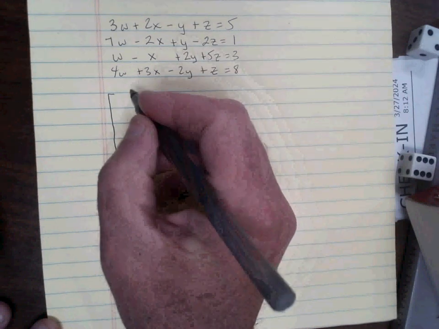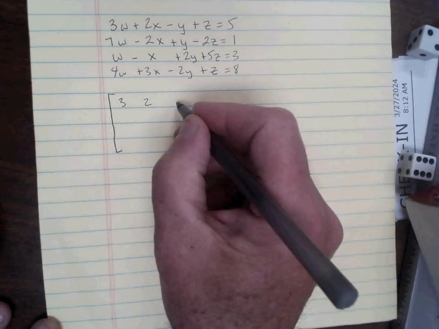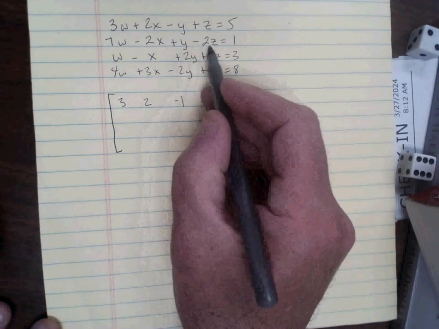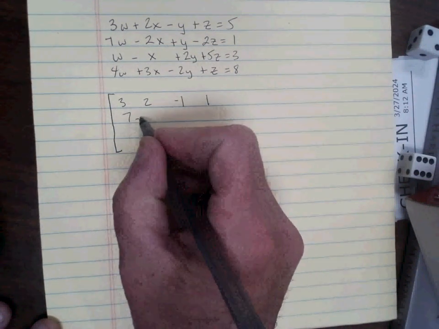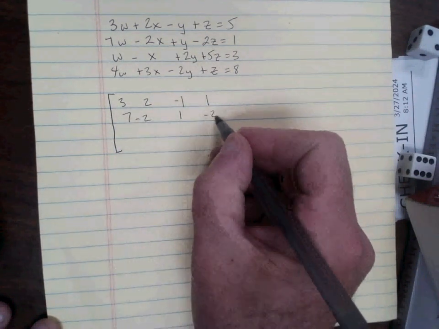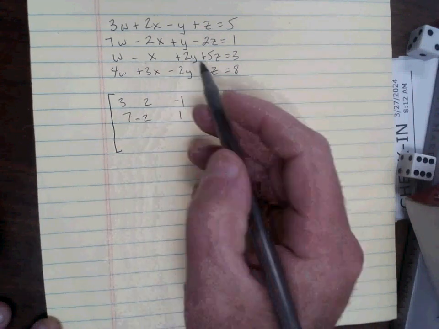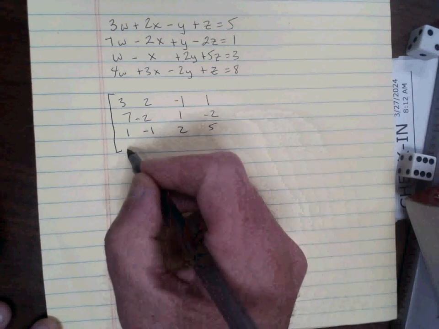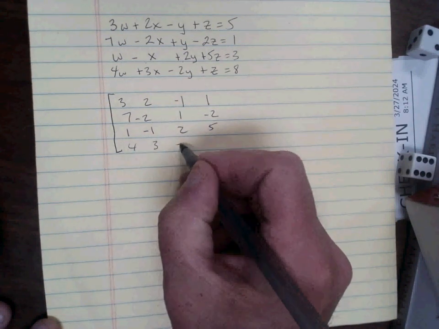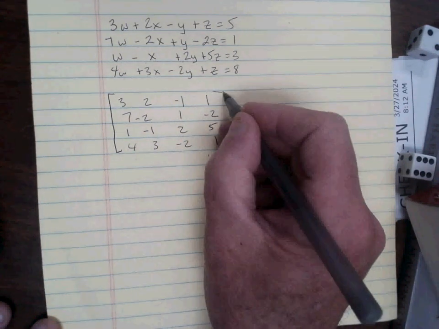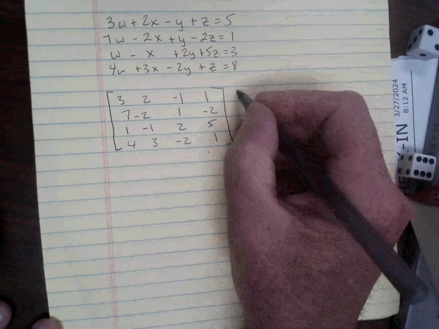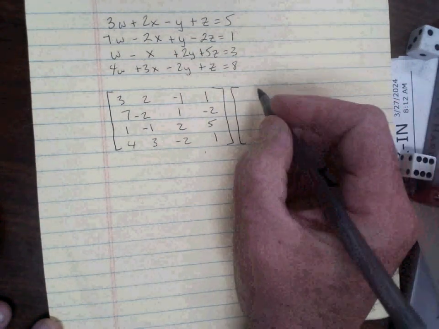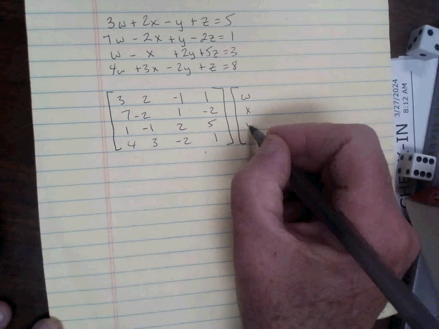So 3, 2, negative 1, 1. 7, negative 2, 1, and negative 2. 1, negative 1, 2, and 5. And 4, 3, negative 2, and 1. I'm going to call it my coefficient matrix, and then I'm going to put the variables in this order: W, X, Y, and Z.